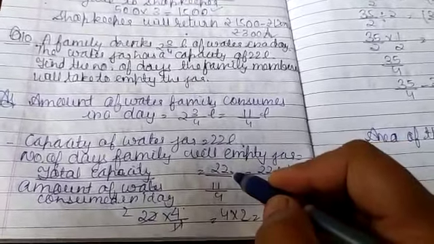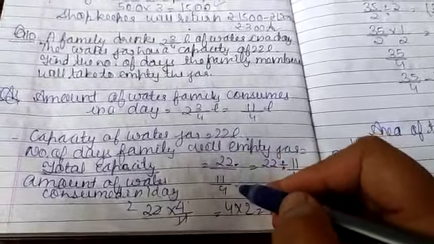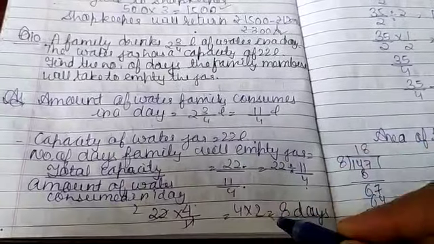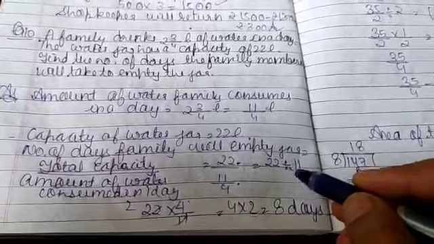So 22 is the total capacity divided by the consumption of water in 1 day. 22 divided by 11 upon 4, and that will be 22 into 4 upon 11. Solve it.